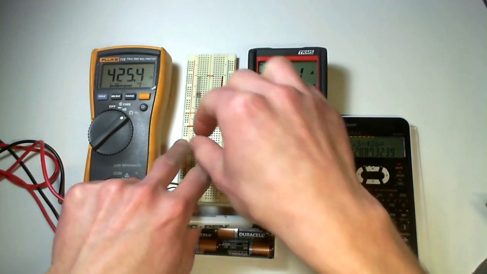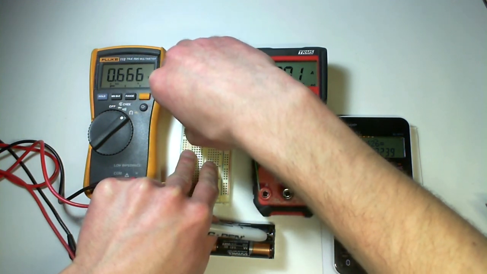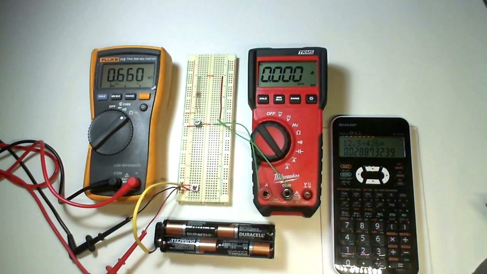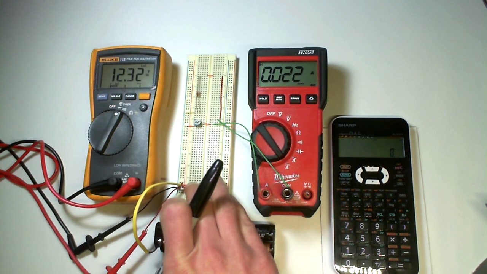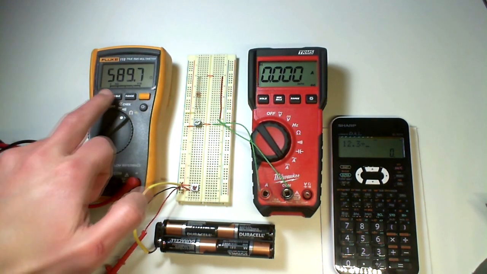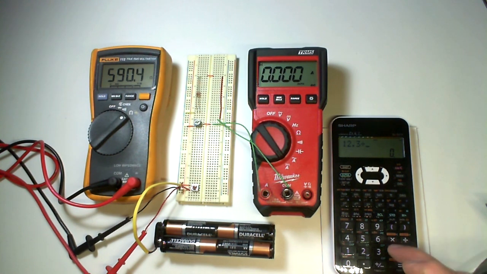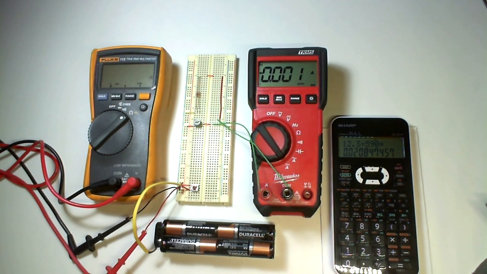Now if we change the resistance, let's increase the resistance a little bit using that potentiometer. Now we have about 660 ohms. Let's take our voltage, 12.3, and divide by 590 ohms. And we expect to see about 21 milliamps in this case. So let's see. And we get 22, so that's a relatively close approximation.